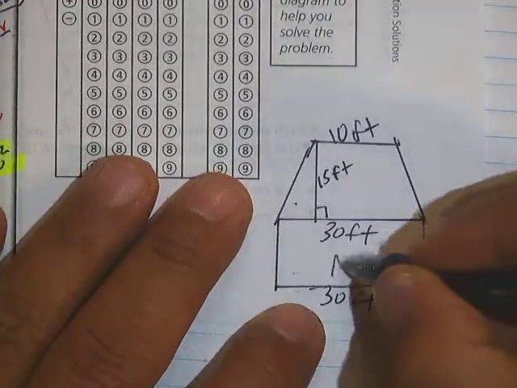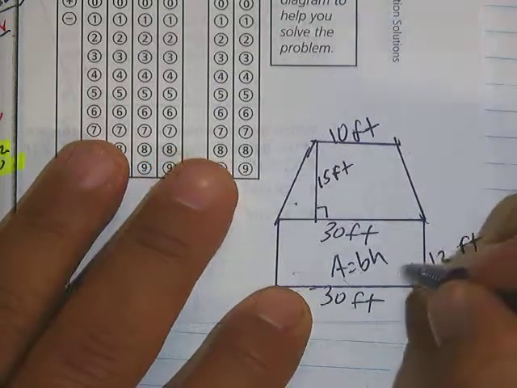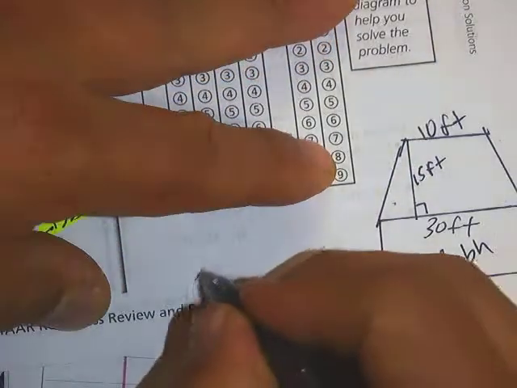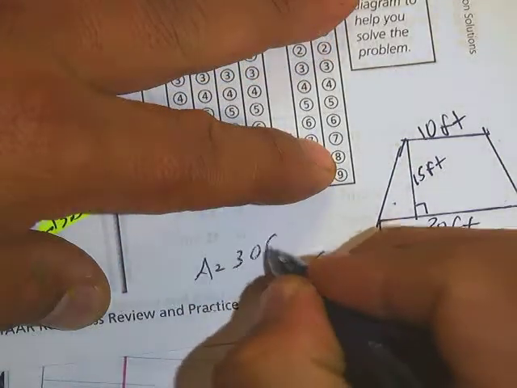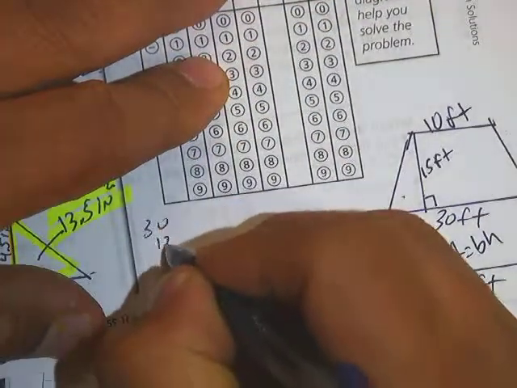Okay. First, let's find out the rectangle. Rectangle means base times height. And then for the trapezoid, the way I like to see it, base 1 plus base 2 times height divided by 2. And so that's what I'm going to use.